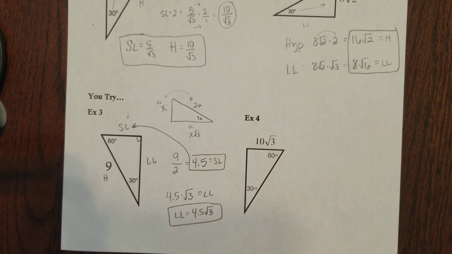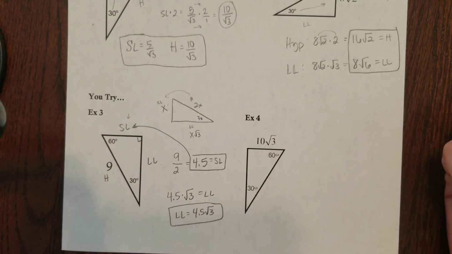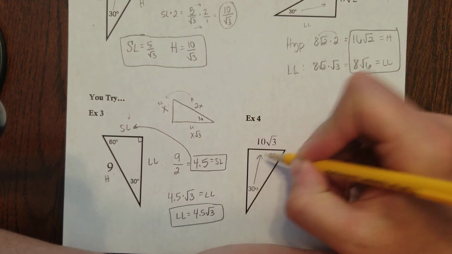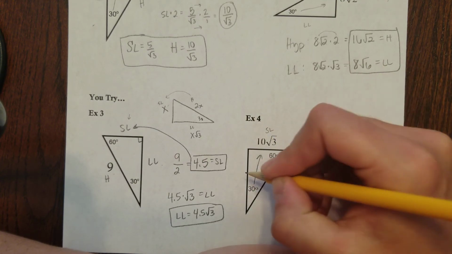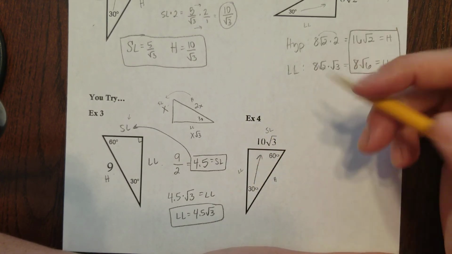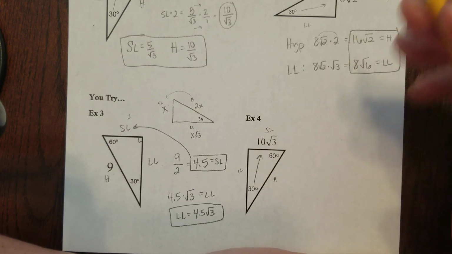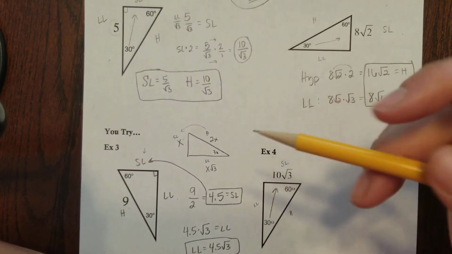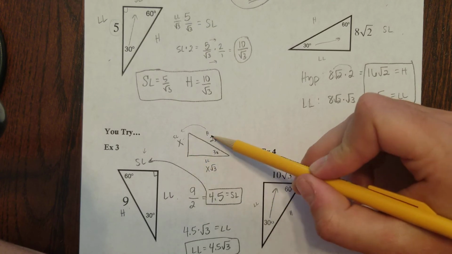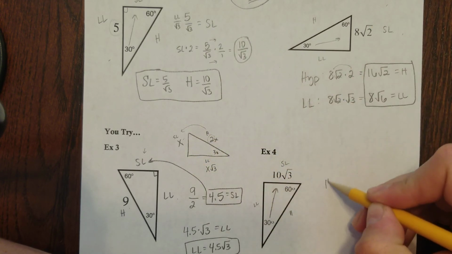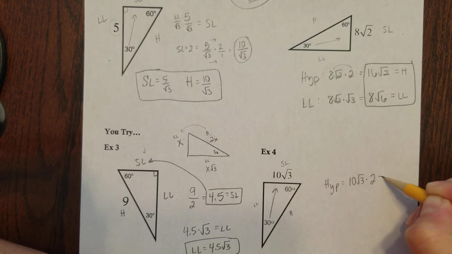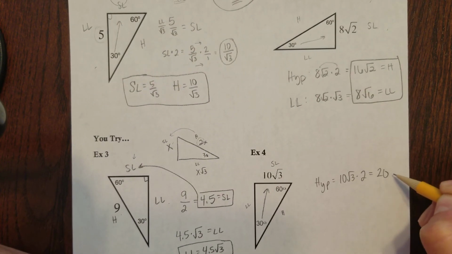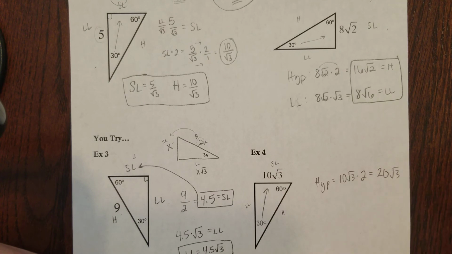All right, last one. 10 root 3, which side is this? Short leg, long leg, hypotenuse. It's across from 30, so it's our short leg. We're looking for the hypotenuse and the long leg. It's awesome when you have the short leg. Your math is pretty easy. You just have to multiply. So for hypotenuse, we're going to multiply by 2. So our hypotenuse is going to be 10 root 3 times 2. So that would be 20 root 3. The 10 and the 2 get multiplied.